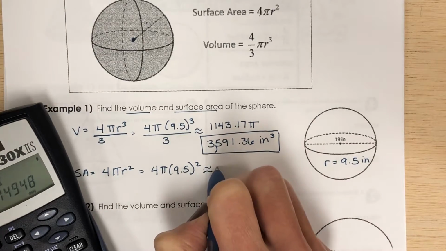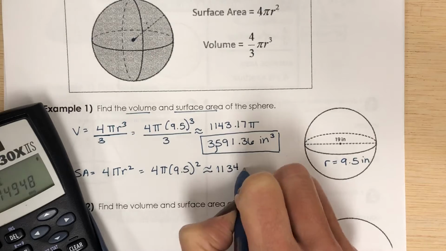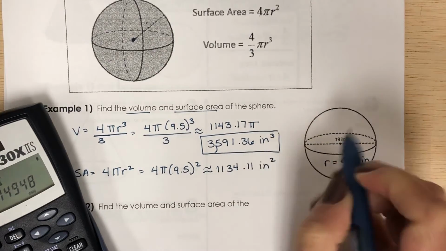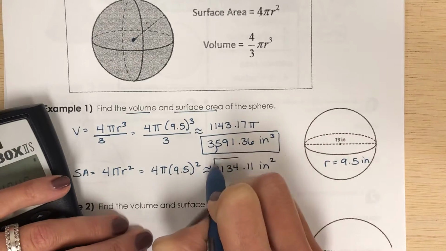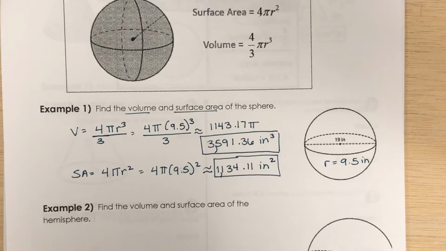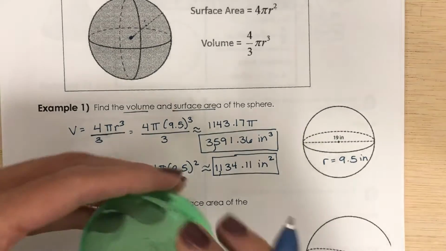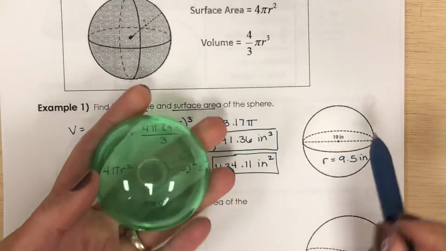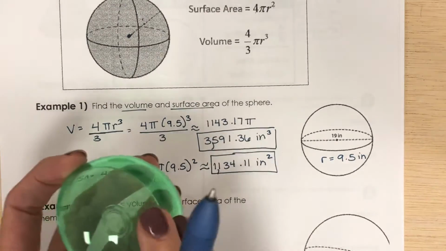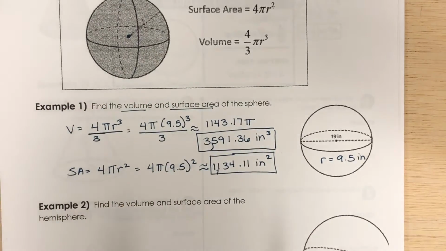That is approximately 1134.11, and we're dealing with area, so inches squared. So the volume, the space inside this sphere is that, and then the surface area outside of it is that.